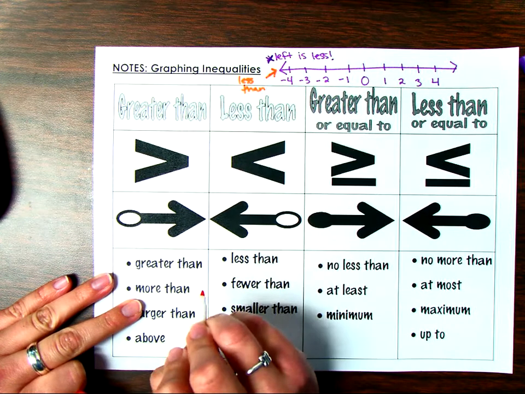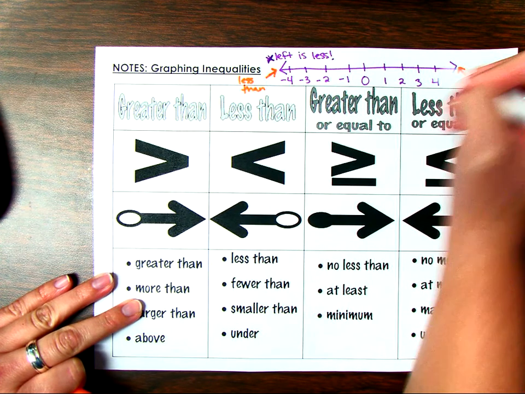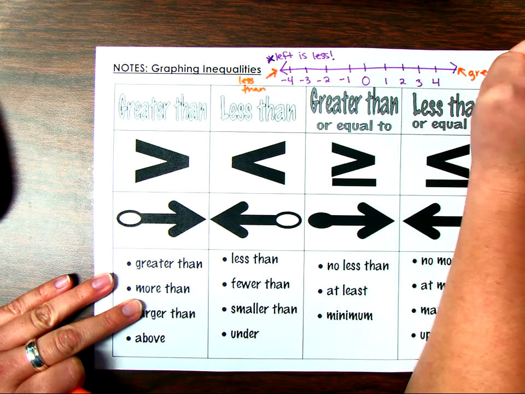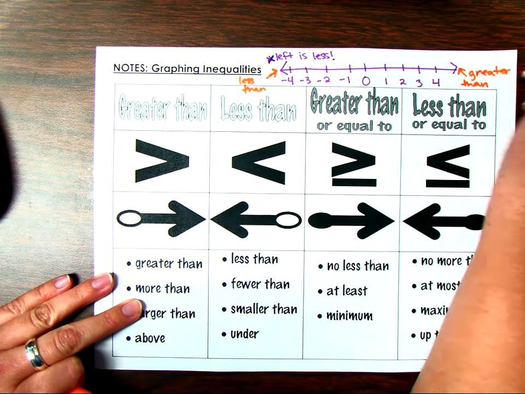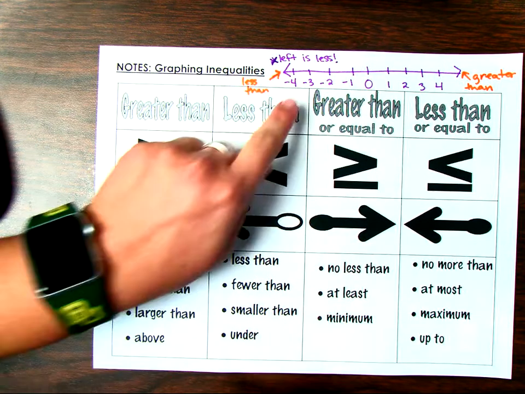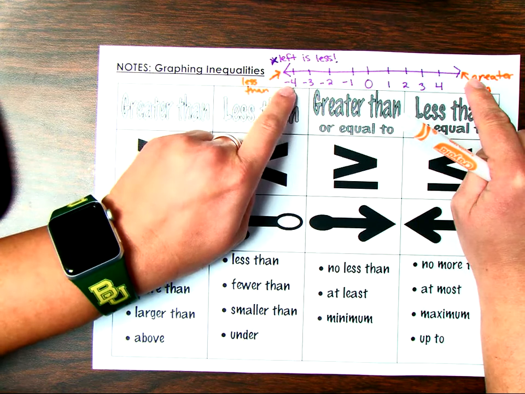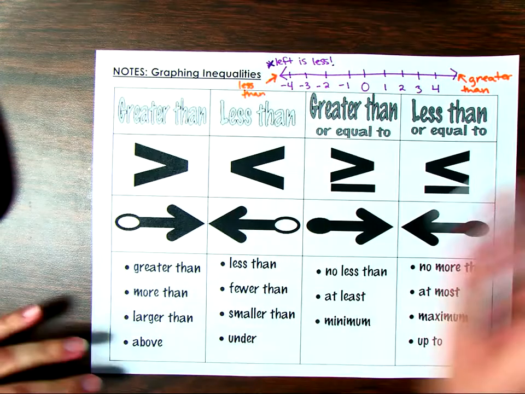And this over here is the greater than sign. So that's one way you can help yourself. If you are comparing -4 to +3, 3 is greater than -4, or -4 is less than +3. So just something to think about.